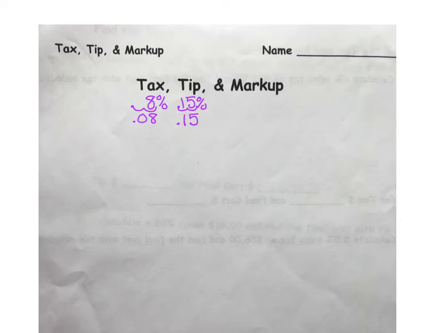And finally, markup. Markup is something that occurs in a retail setting. When a store owner gets an item in a store, they pay wholesale. But in order to make a profit, they might mark up the item 60% before they put it on the shelf. Which means, as we convert to a decimal, that for every wholesale dollar the store owner has spent on the item, they're going to add a 60-cent profit to that item. So, we're going to be calculating these three amounts.